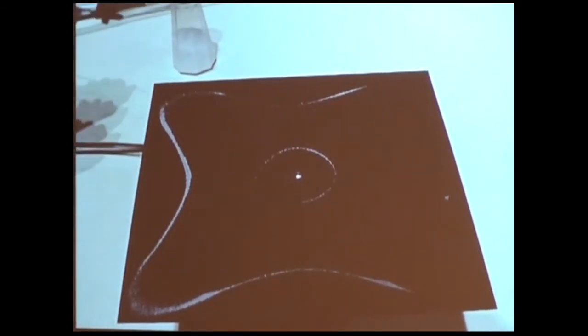That's a totally different pattern because the wave is different, right? Now I'm going to do another one. And now I need some more salt, because the salt does fly off the plate. And now I have a different pattern.